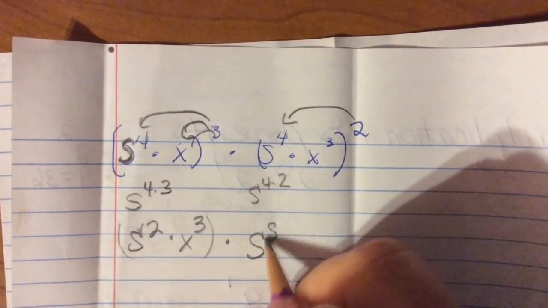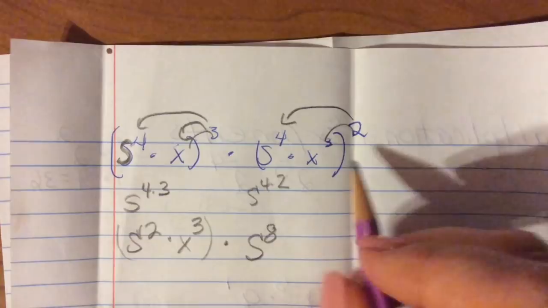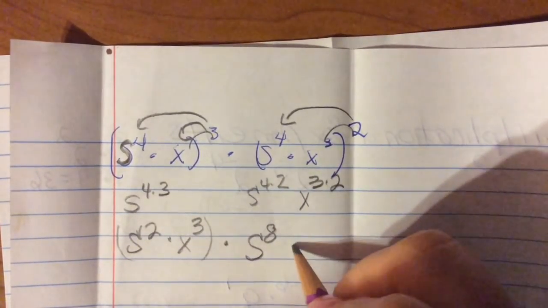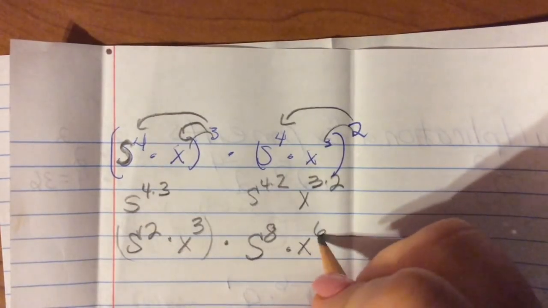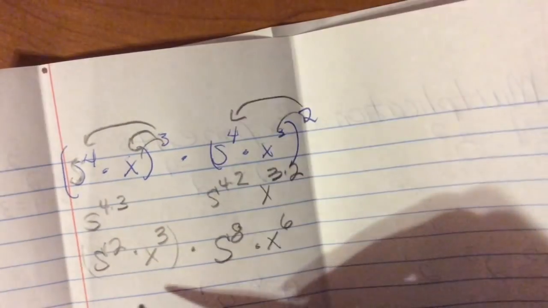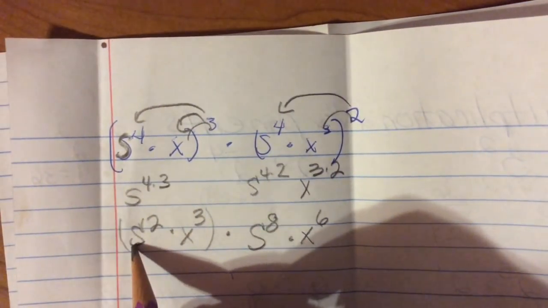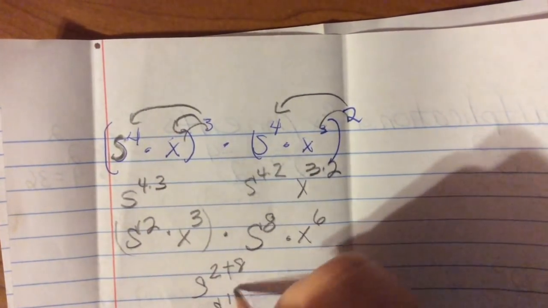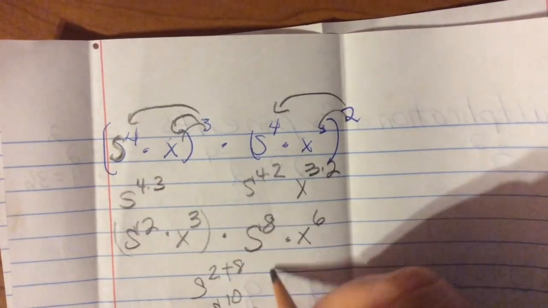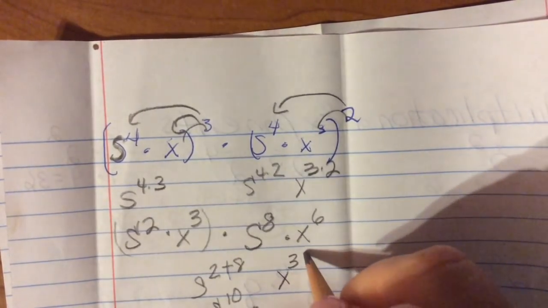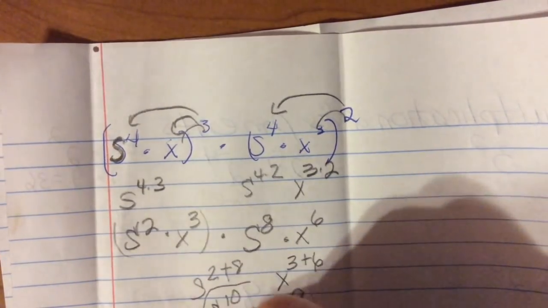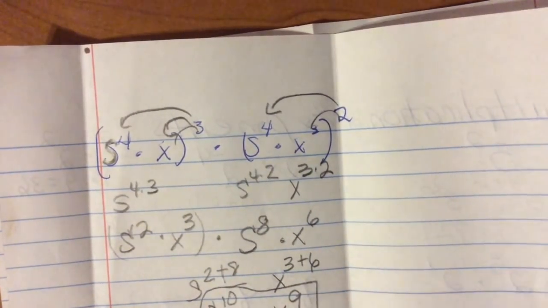So S to the 8th power. Distribute in here, and that's 3, so this is X 3 times 2, which is 6, so times X to the 6th. Okay, so now combine what you can. So this would be S 2 plus 8, so S to the 10th, times, this is X 3 plus 6, so it's X to the 9th power. And since there's no more you can do, this is where you would stop.